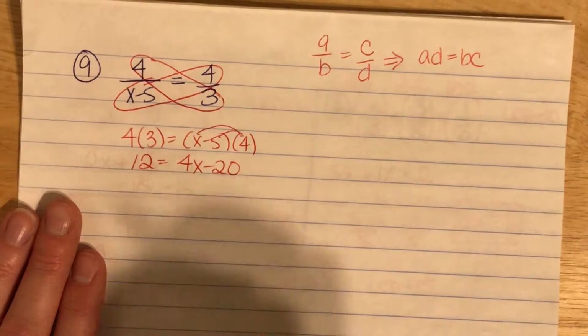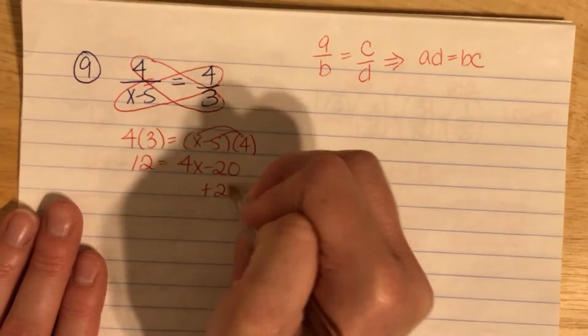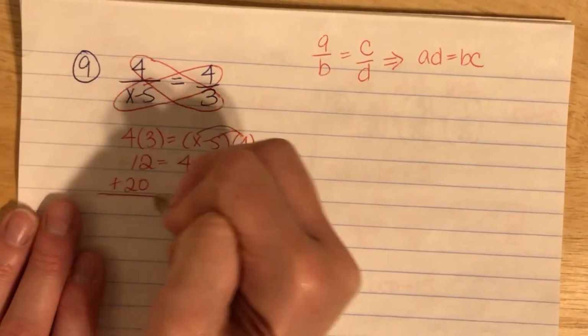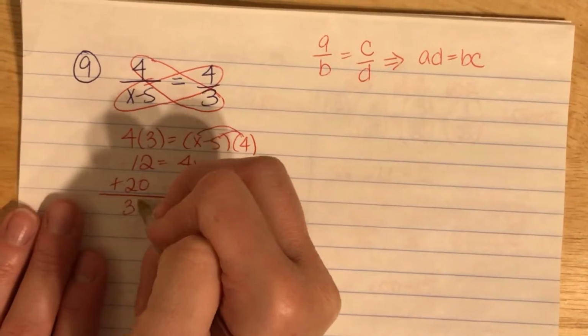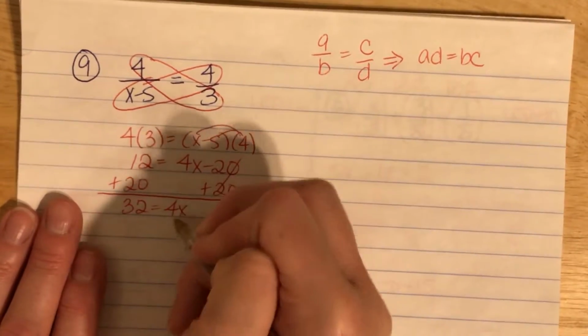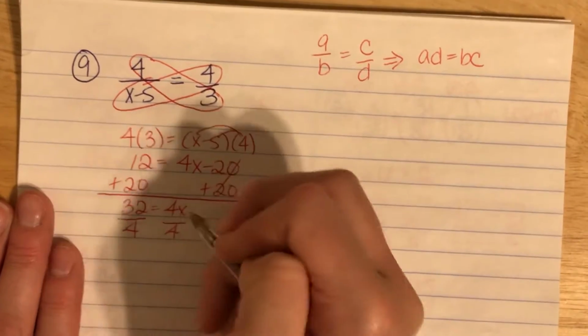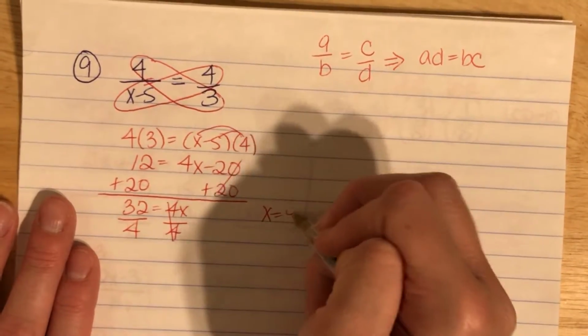So now I have a linear equation that I can solve for x by adding the 20 over to the left. I get 32 equals 4x. Divide by 4. And then x will equal 8.